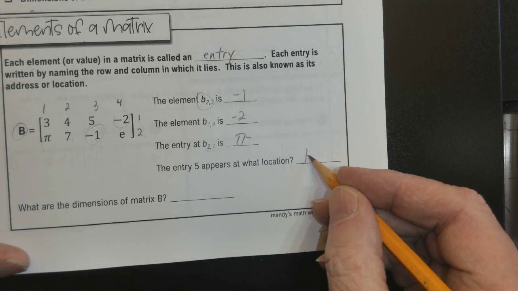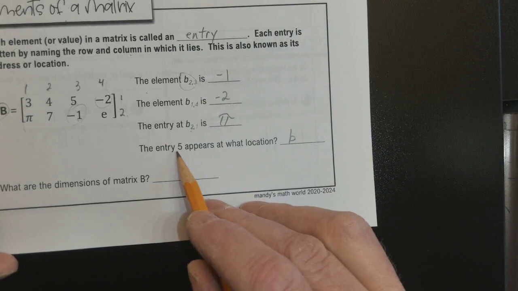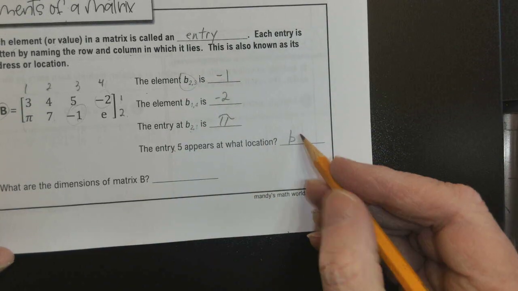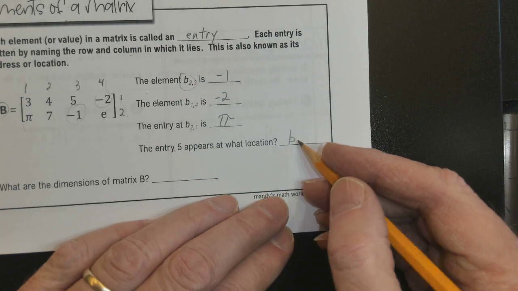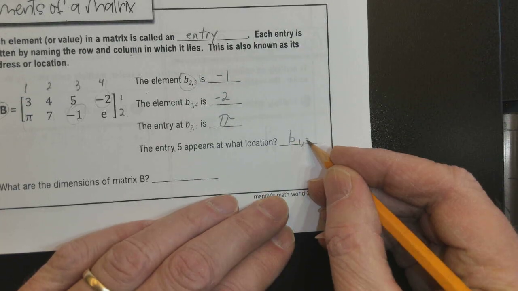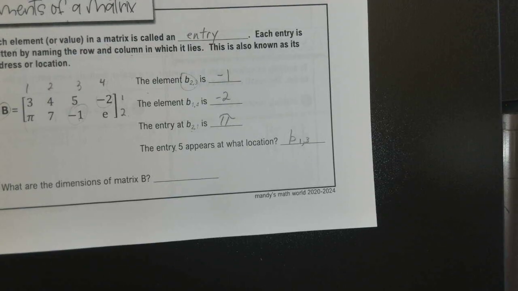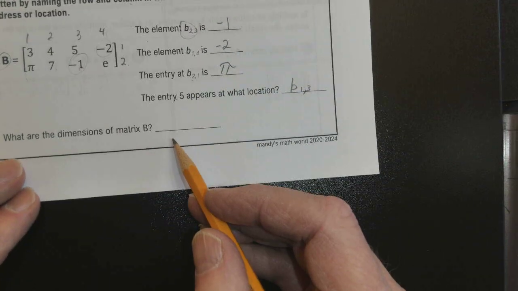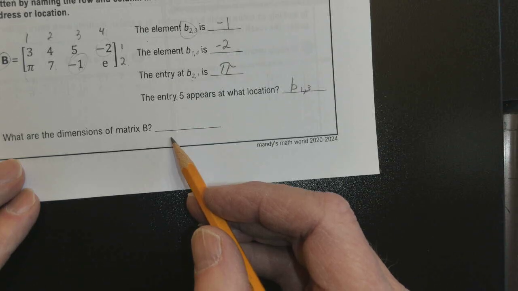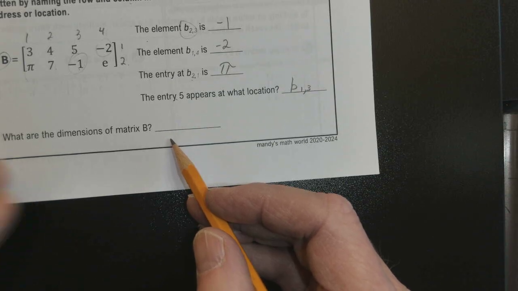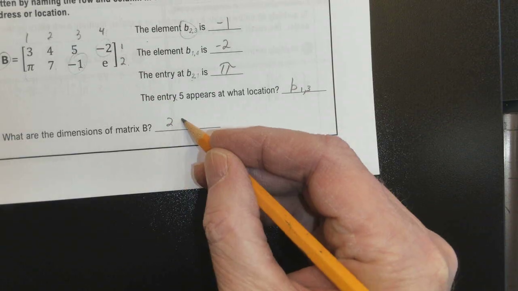All right, so where are we going to put entry 5, the 5? It is B what? Vincent? B13. It is. All right. What are the dimensions of matrix B? 2 by 4.